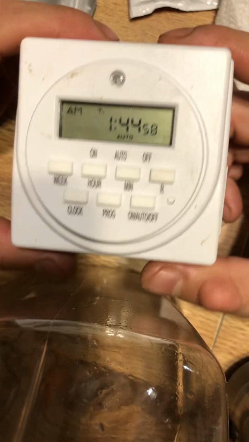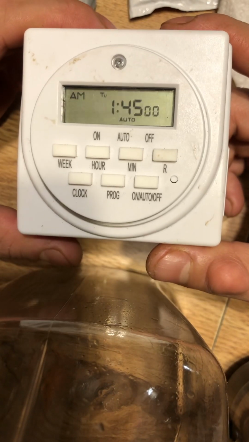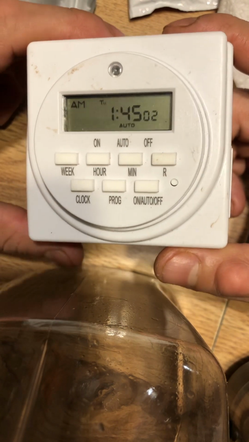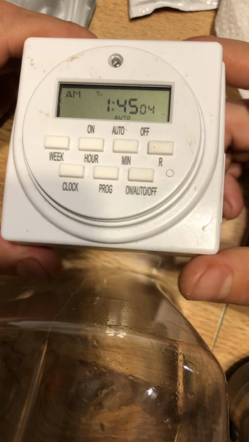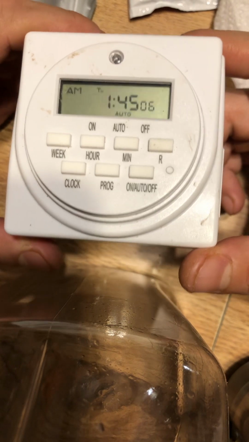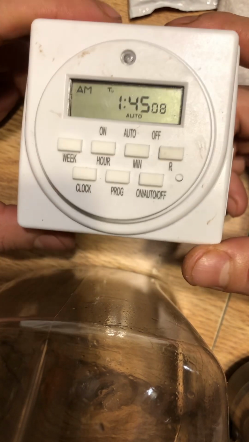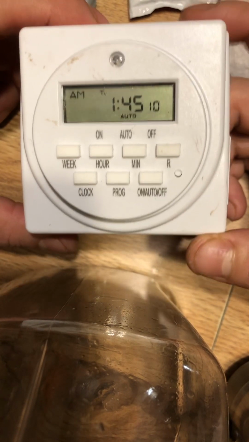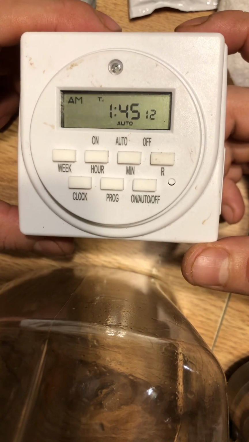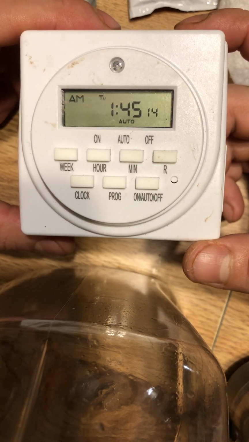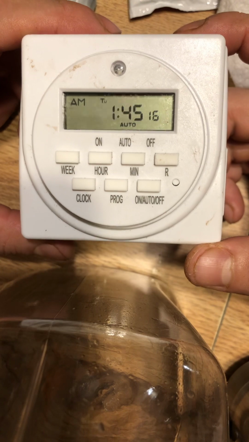Okay, I'm doing this video because I realized that a lot of people don't know how to use a digital timer. They know how to use the analog timers, but as soon as they have to use one of these, they run into problems. And honestly, this is the easiest thing in the world.